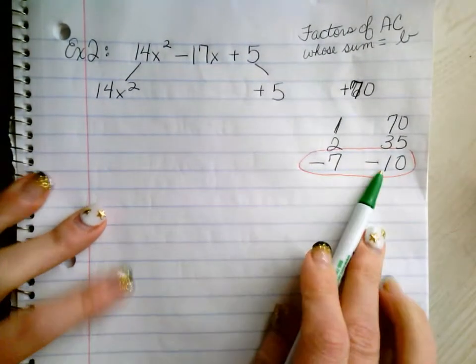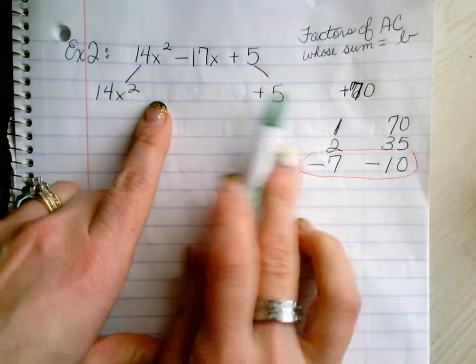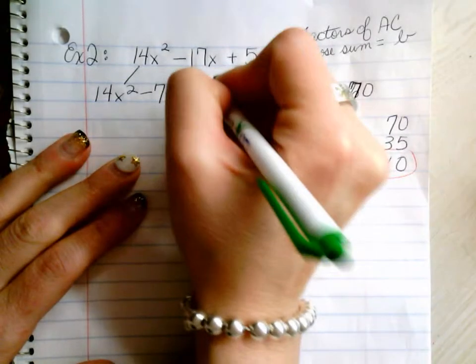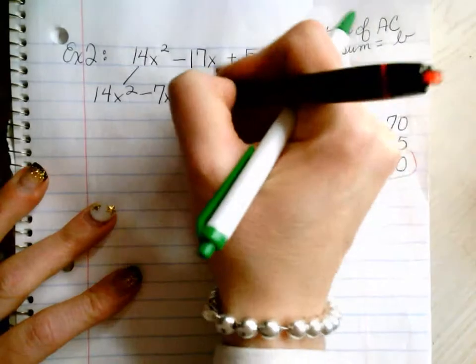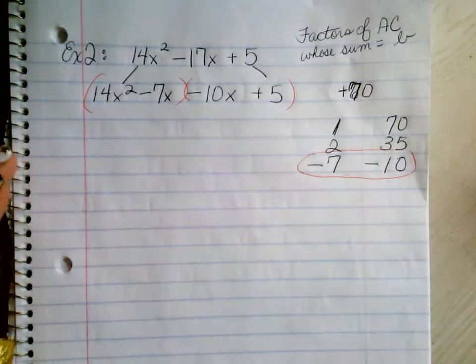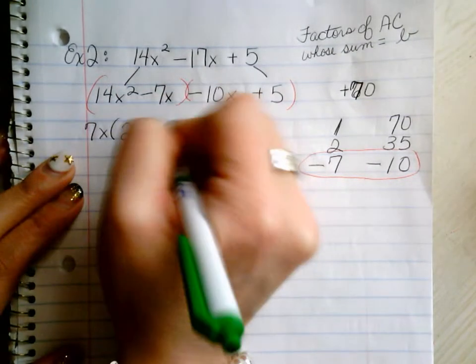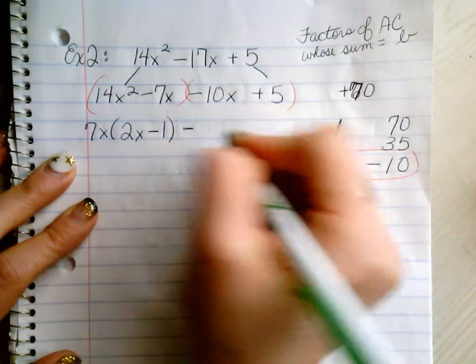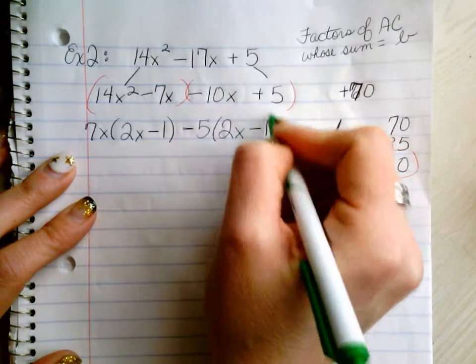Place these numbers with that variable in positions where they share something in common. 7's going to go here. 10 is going to go here. Group them. Make sure you keep your negative in the group if there's a negative. Obviously, a positive is intuitive. 7x, 2x minus 1, negative 5. Oh, look, 2x minus 1.